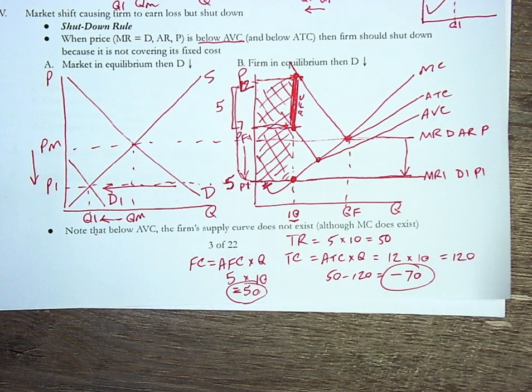So hopefully this helps you understand a little bit more of how these different market structures operate, or how perfectly competitive markets and firms operate in different scenarios.